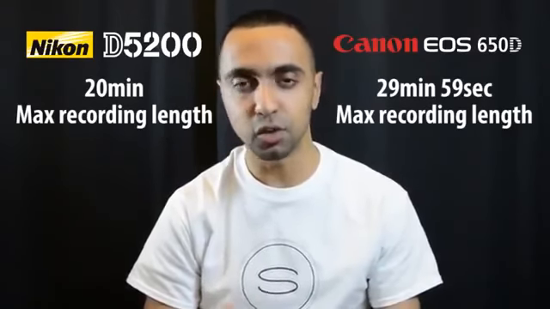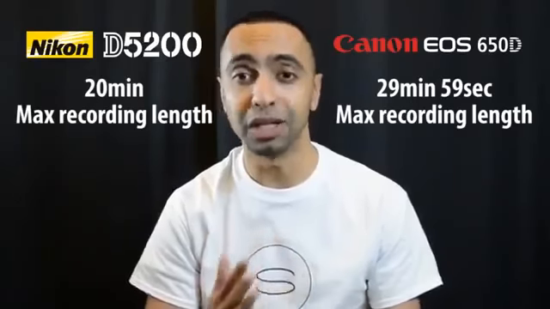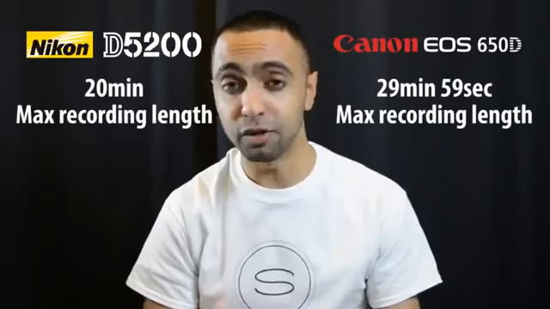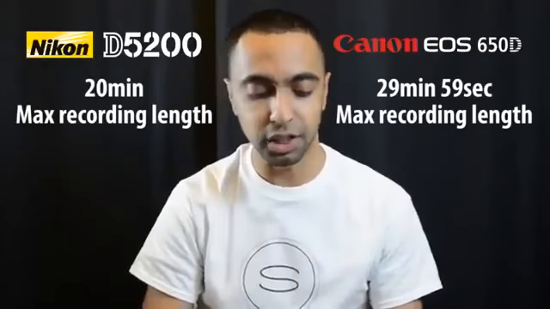And in terms of max recording length in video, the D5200 is going to give you 20 minutes, whereas the 650D is going to give you 29 minutes and 59 seconds. So you're going to get a third more continuous recording length on the 650D. Very, very useful there as well. So the 650D has an advantage there.